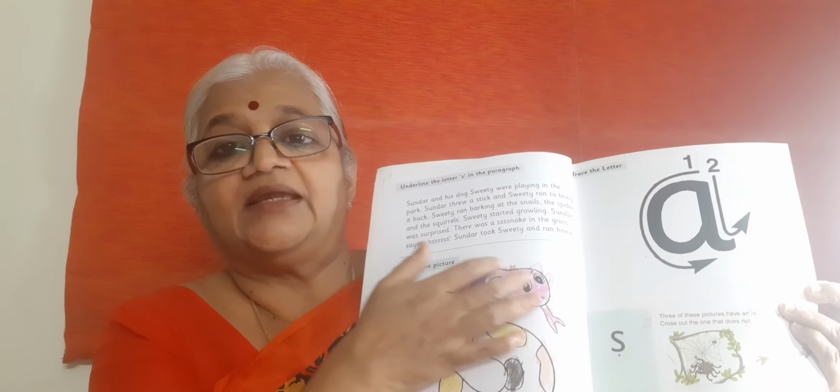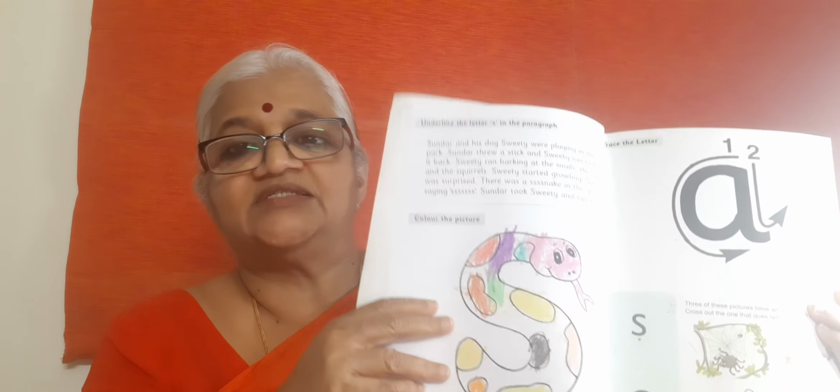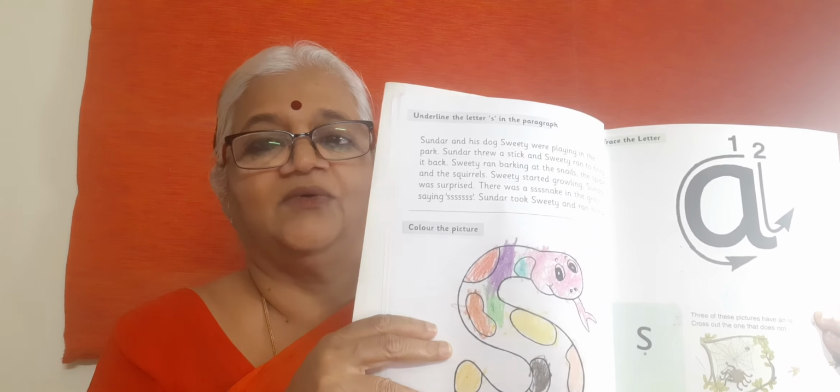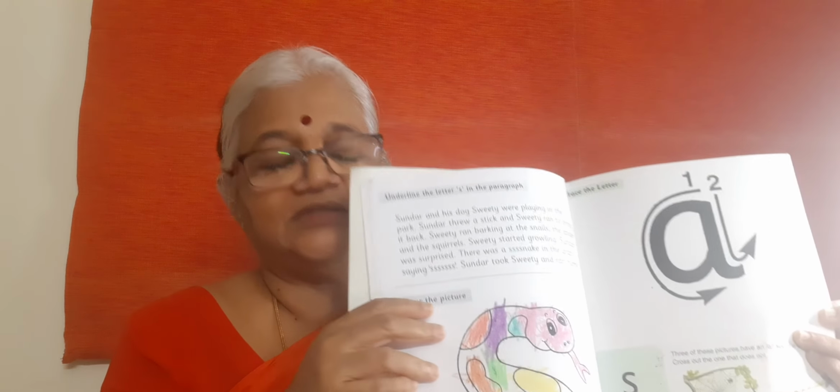After that, there can be a coloring of this. So this is the lesson for that day. One letter per day is more than sufficient for the child to learn. The next letter would be A, which is sounded as A.